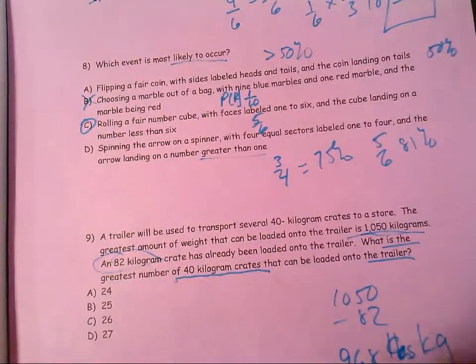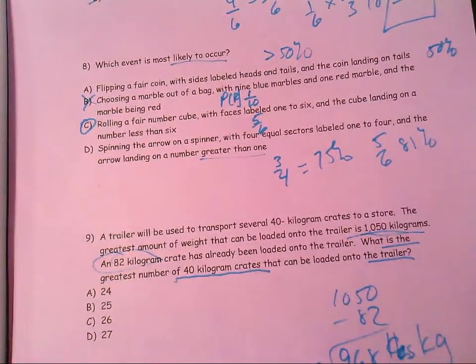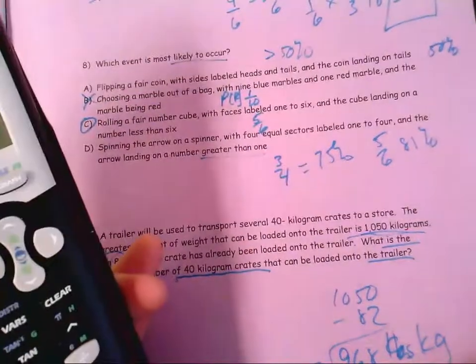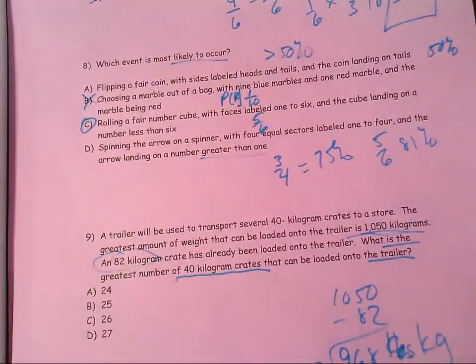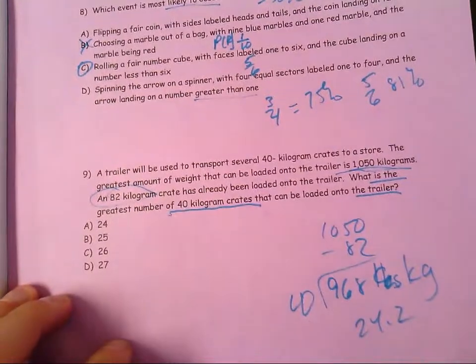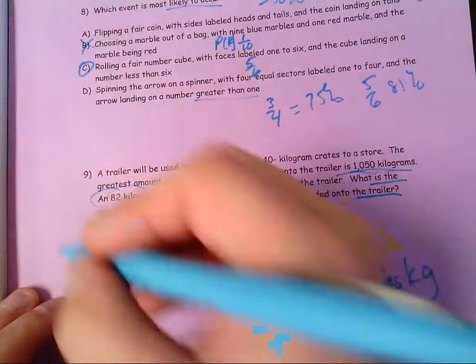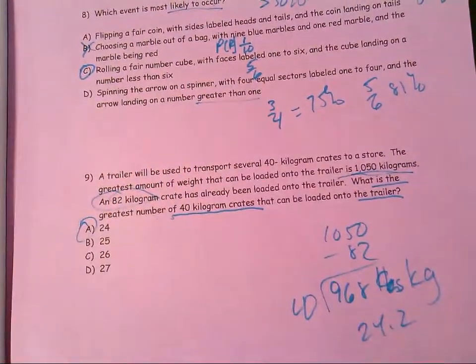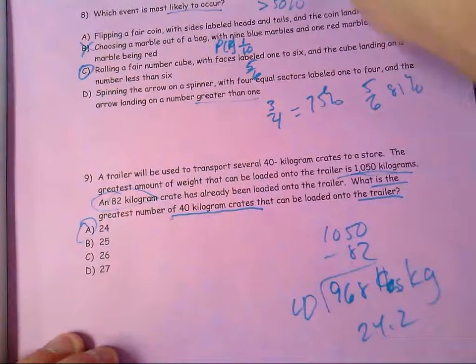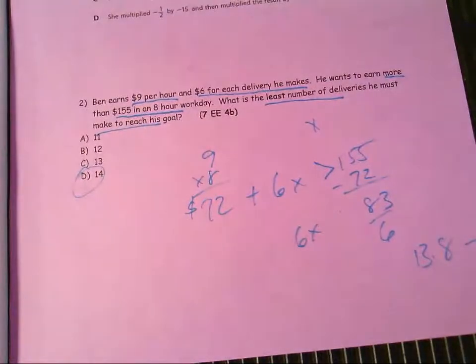So then we would divide it by 40 to figure out how many 40 kilograms we can get in there. So 968 divided by 40 would be 24.2. So the greatest amount, you can't go over 1,050, so it would have to be 24. All right, so actually if you rounded it, you would have ended up with the correct answer.